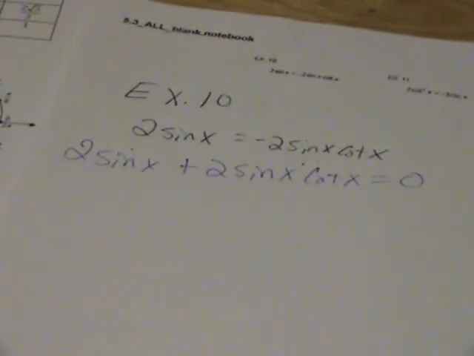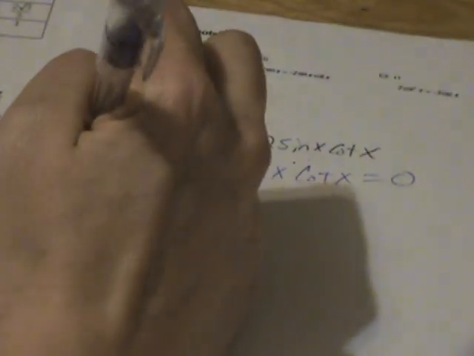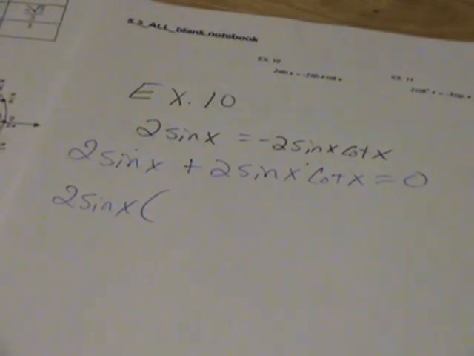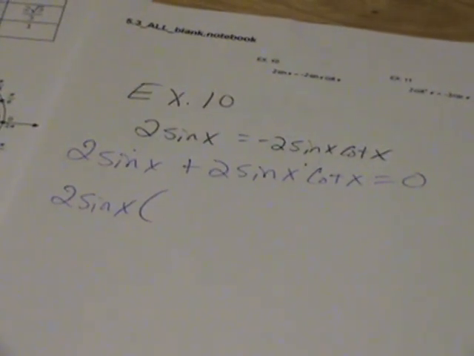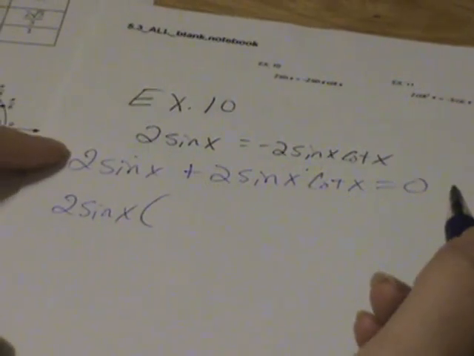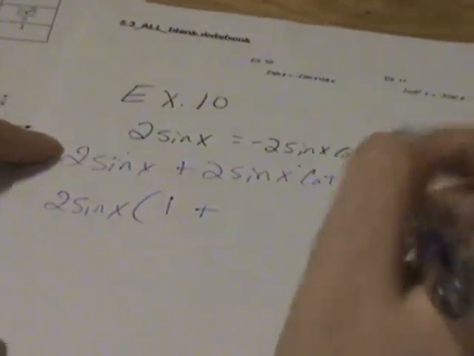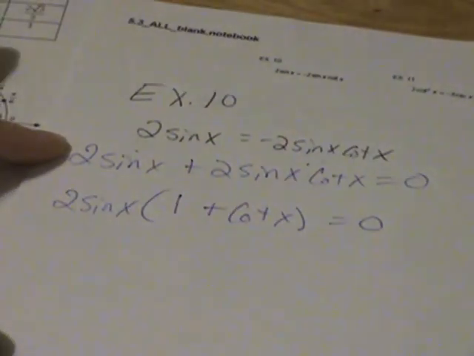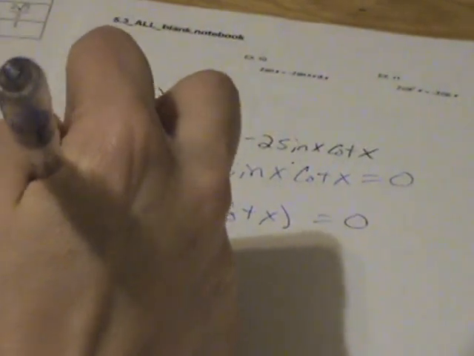Factoring out the 2 is not critical. I don't have to factor out the 2. I will, but just know you don't have to. Your answers will still come out the same even if you leave the 2 in there. So when I factor out a 2 sine, this term is going to be a 1, and this term is going to be a cotangent. All right, set each factor equal to 0.